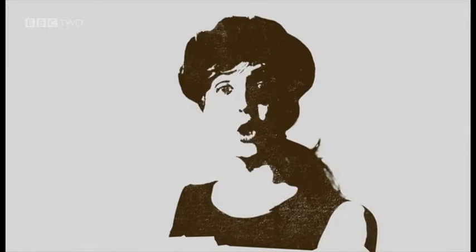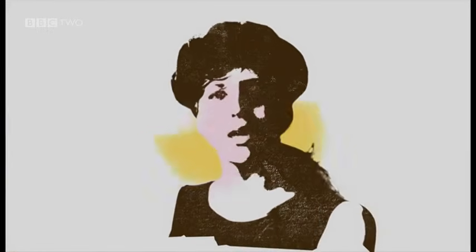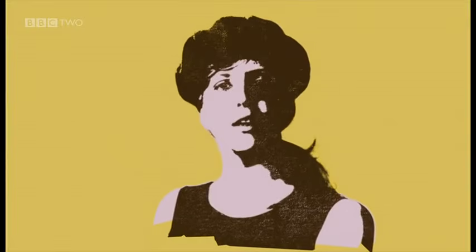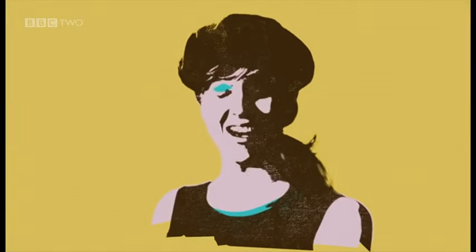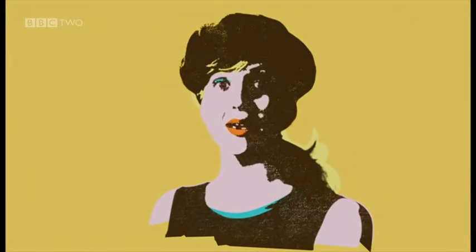It's not surprising, because Warhol used a printing technique that was big in advertising. He pulled inks through a screen mesh using a rubber squeegee. This meant he could quickly produce the same image on lots of different canvases over and over and over again. He used big, bright colours to grab our attention and to make us look at the colour of the eyes, the hair, and the lips.